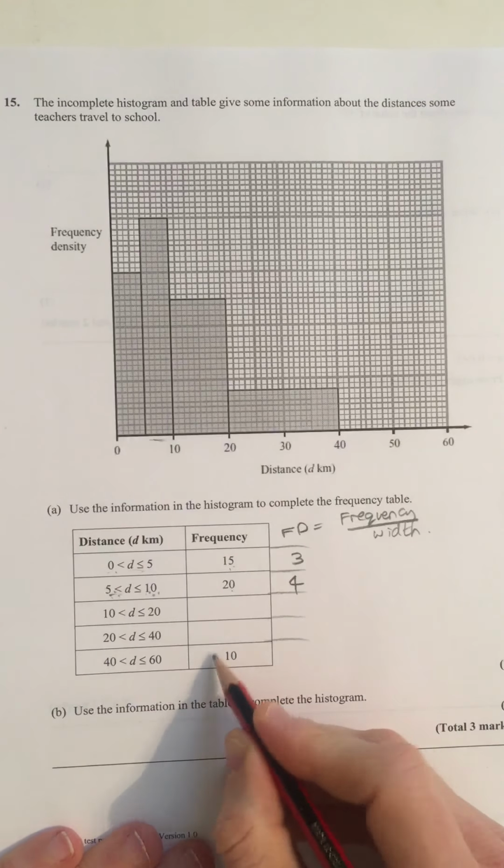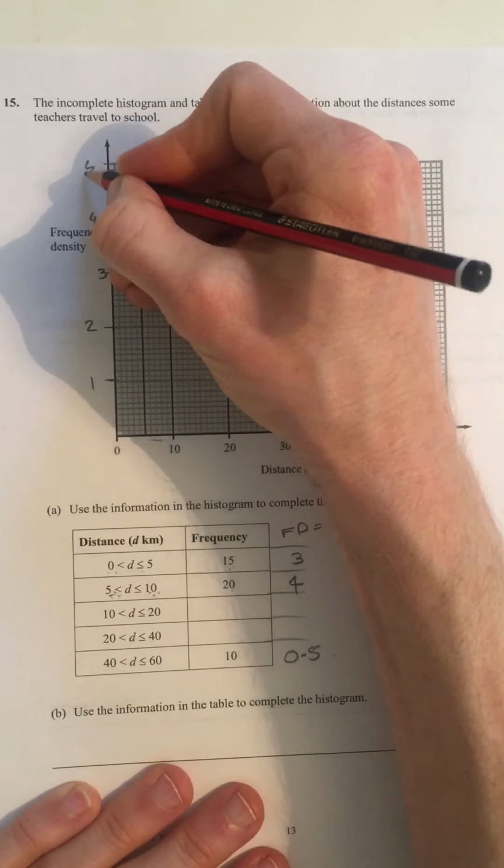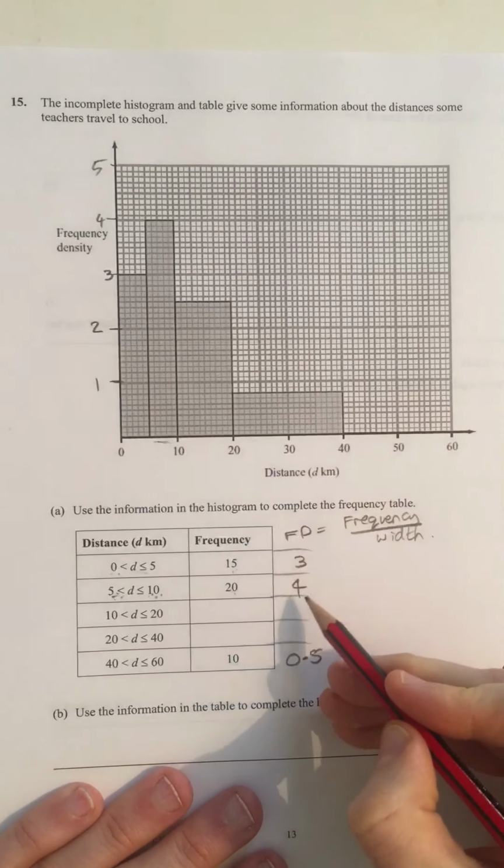So the frequency density, the height of the first bar, is 3. So I know that this is 3 there. Now that allows me to fill in the scale on the y-axis, because if that is 3, then I know that that has to be 1, that has to be 2, that has to be 4, that has to be 5, because obviously the scale has to be the same on the y-axis. Which makes sense with the second bar, look, because the height there is 4, which is what we were expecting here.